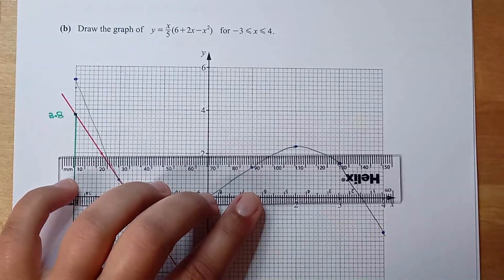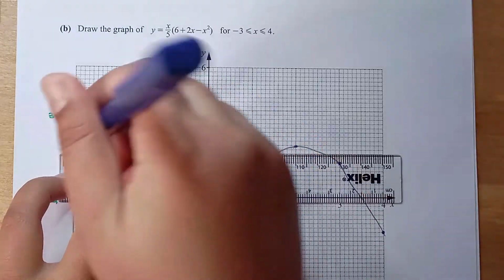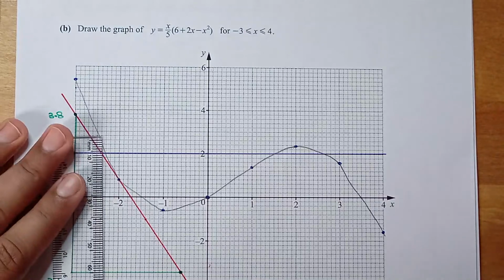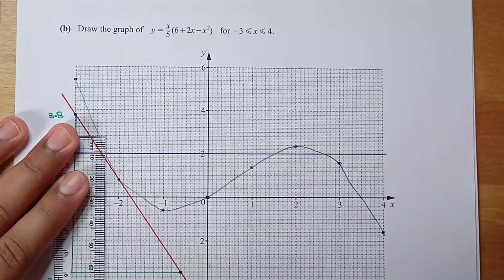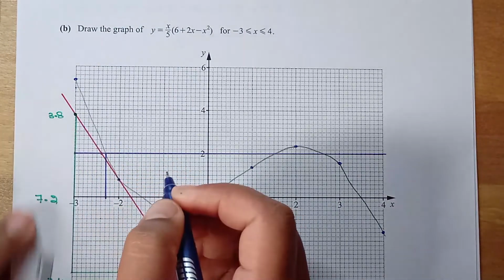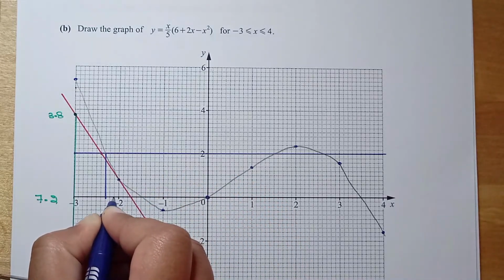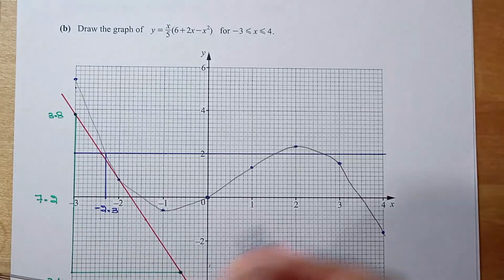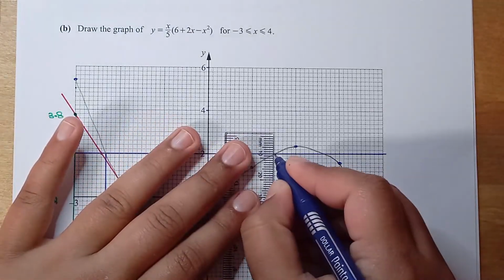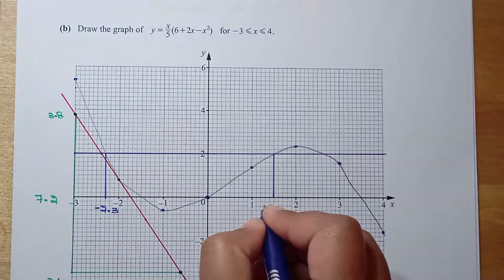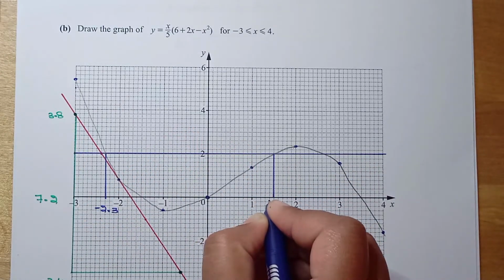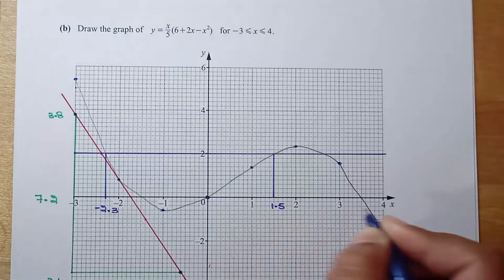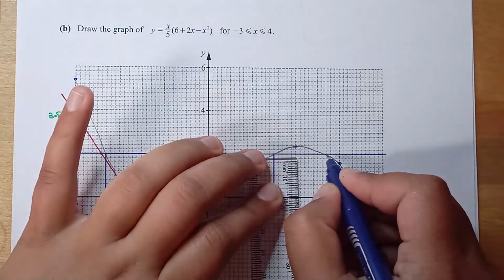So this is a straight line at y equals 2. Let me find out the values for x one by one. This is the first value for x, and this is -2, -2.1, -2.2, -2.3, right? The next one, we have this, 1.1, 1.5, and it cuts the curve at this point, I guess.